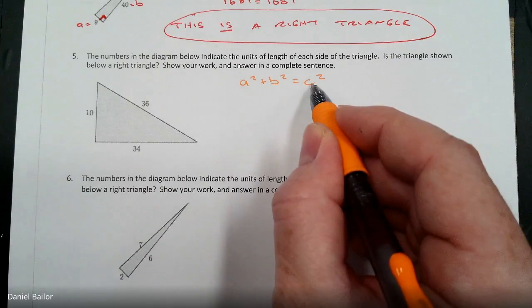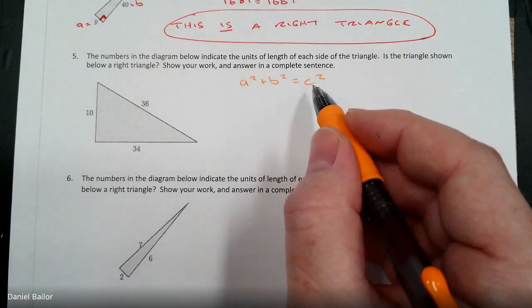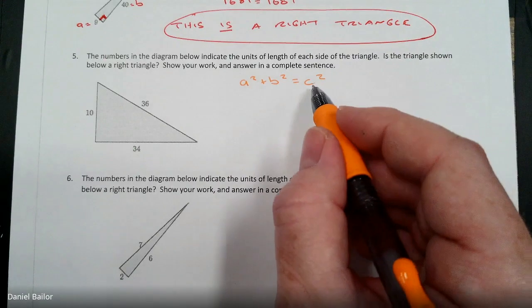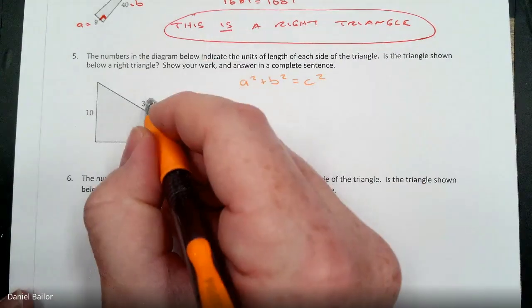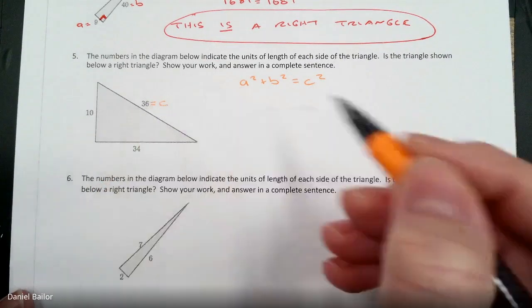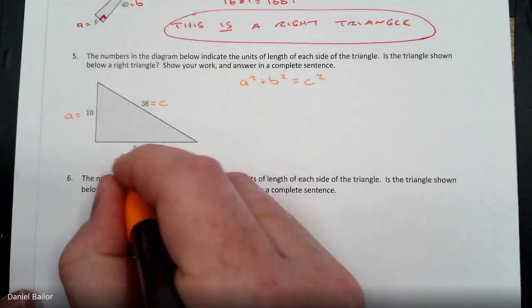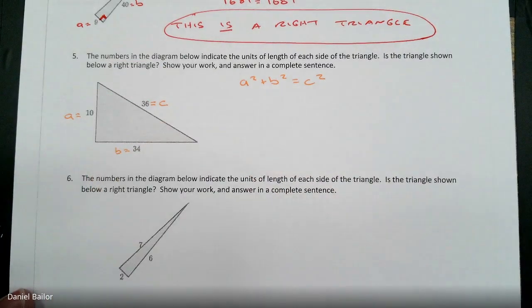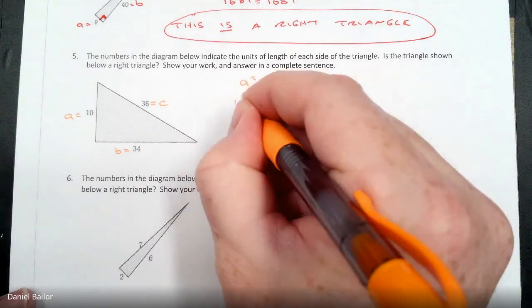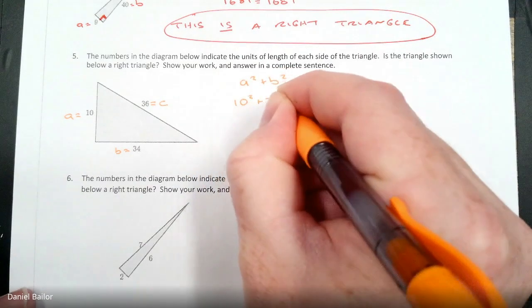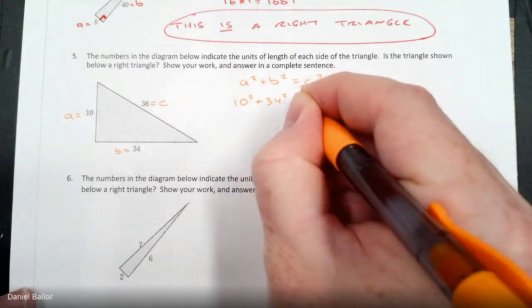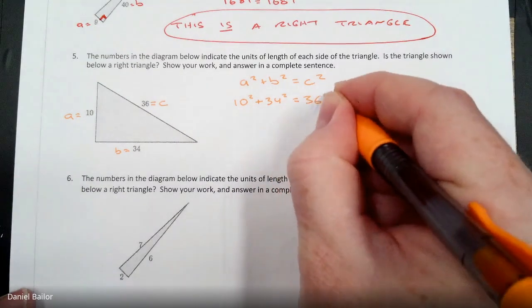I don't know how many times I've said that today. Hopefully you remember it forever. The hypotenuse is the longest. So because 36 is the biggest, that's going to be C. I'm just going to pick A and B.